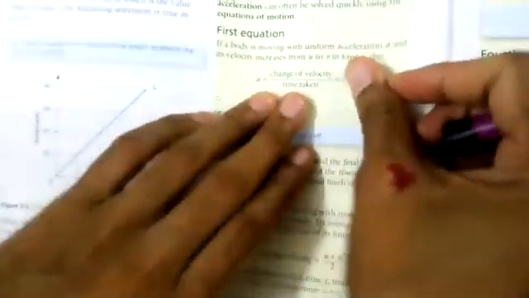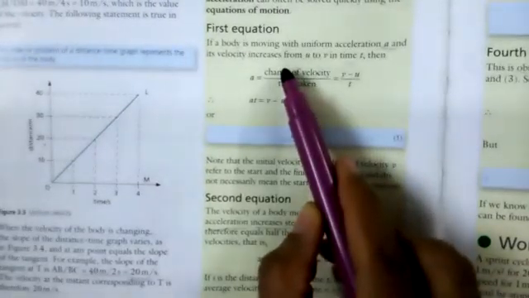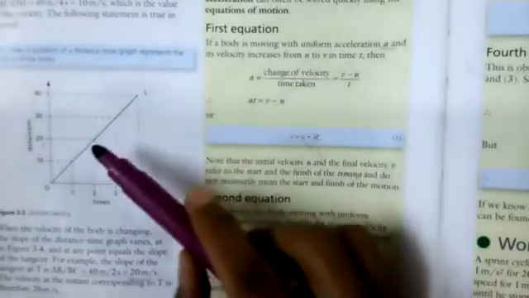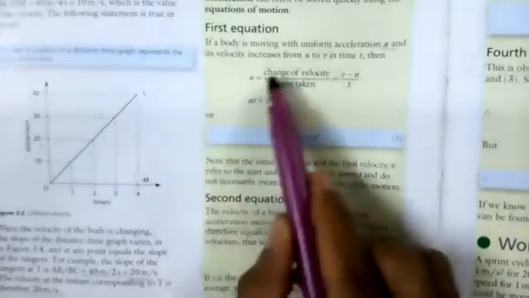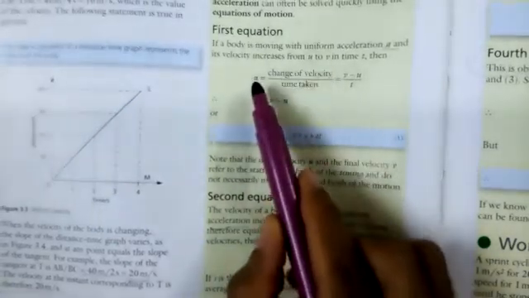Who said zero? Yes, I said acceleration is zero here. You know why? Look at this formula. Acceleration is what? Change of velocity divided by time, right? Change of velocity is, there is no change of velocity. Velocity is constant, so no change. That means this is zero. If this is zero, acceleration is zero.